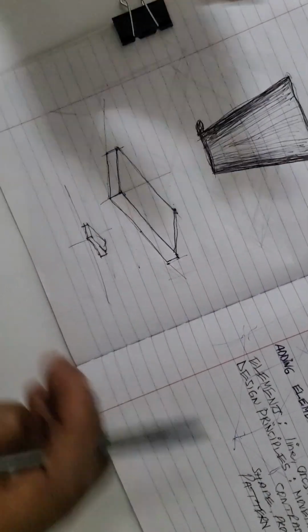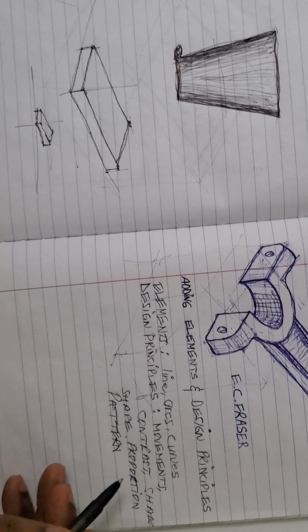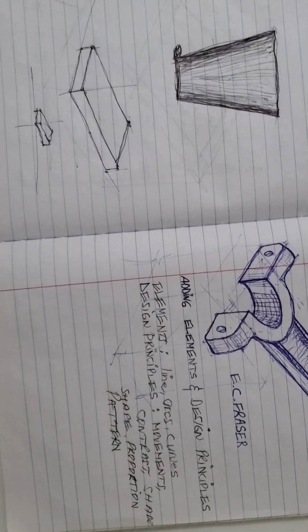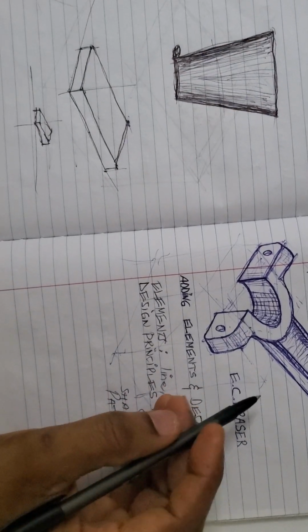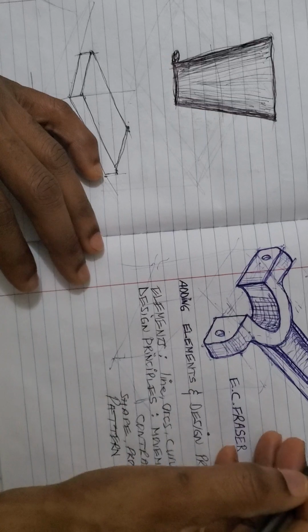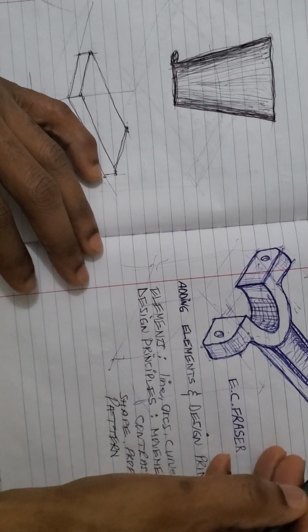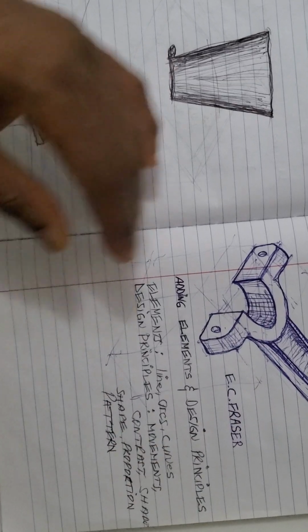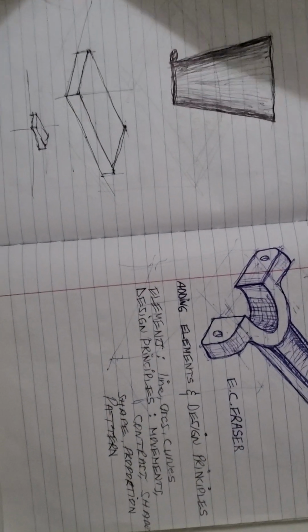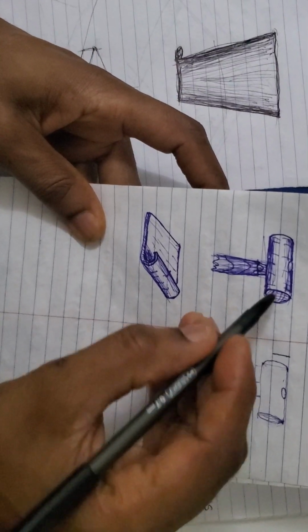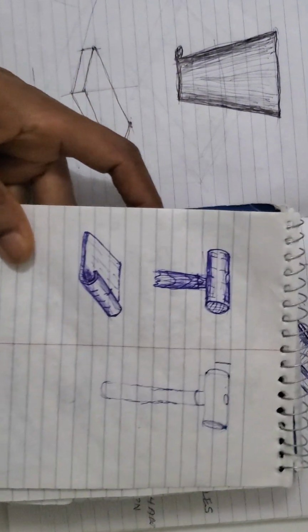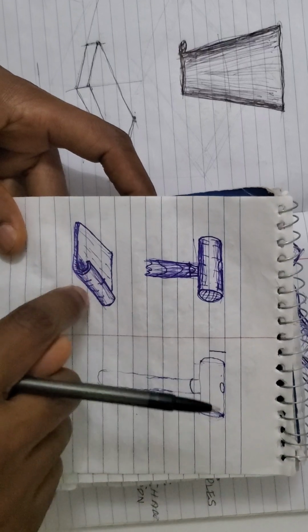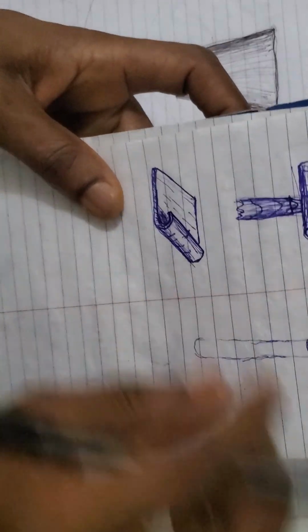The second important principle of design is the use of lines to create movements and contrast. See, for example, here, this is a cylindrical piece, and we typically use curved lines to create the impression of a circle. So that's very important. Here as well, we use lines and curves to create a circle, to create the circular movements.